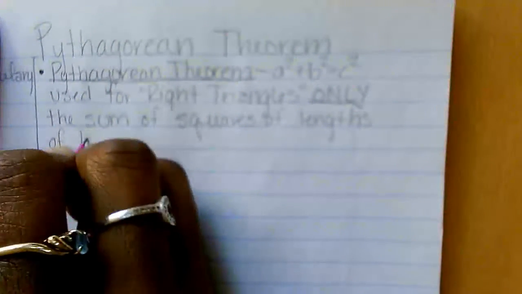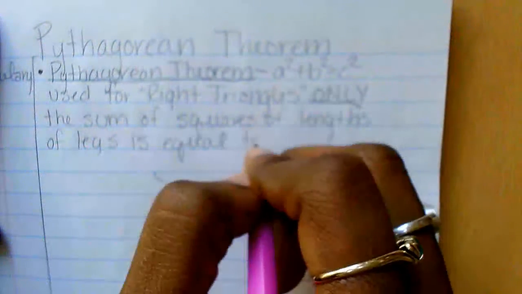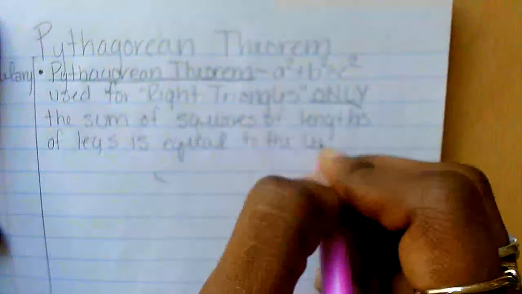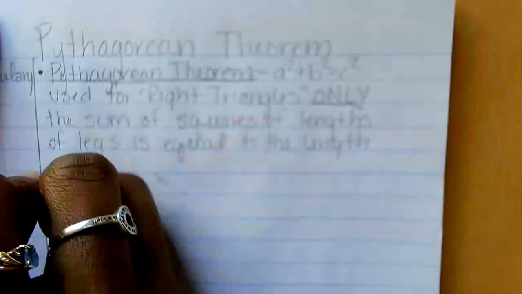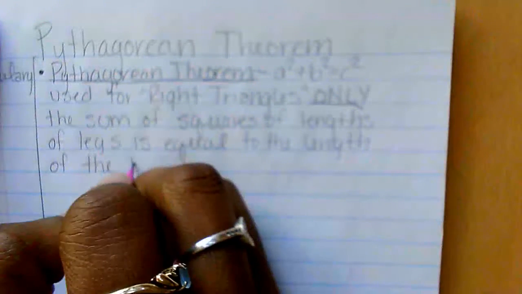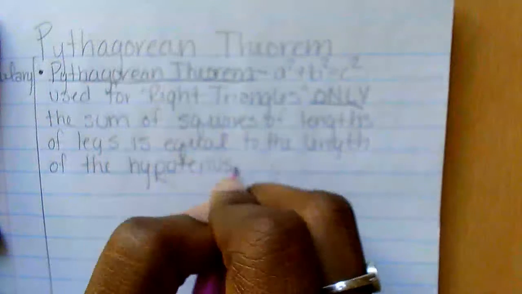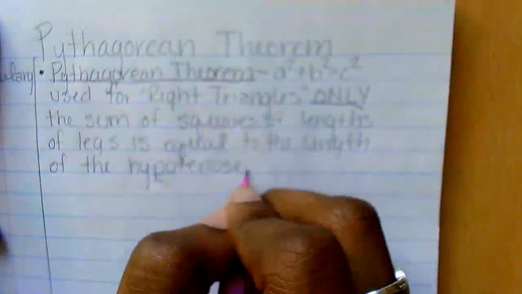So it's the sum of squares of lengths of legs, which will be equal to the length of the, you ready for it? Hypotenuse.